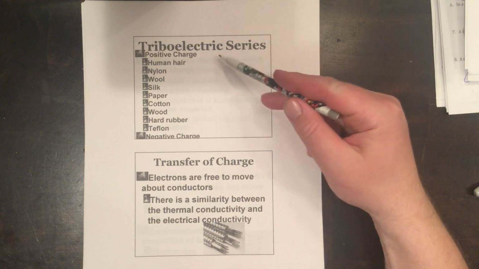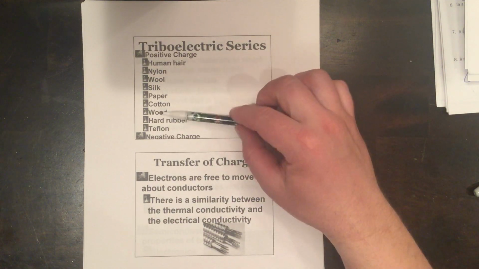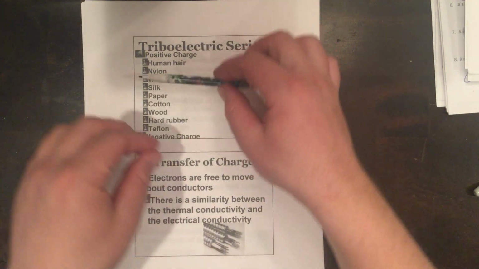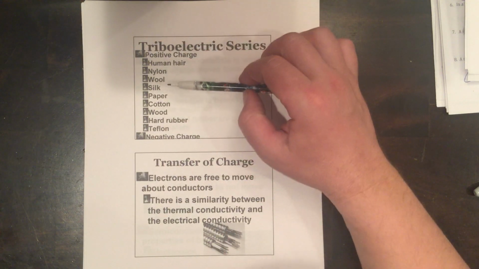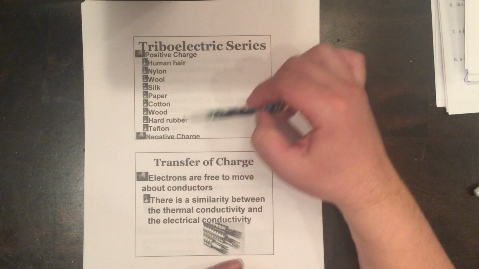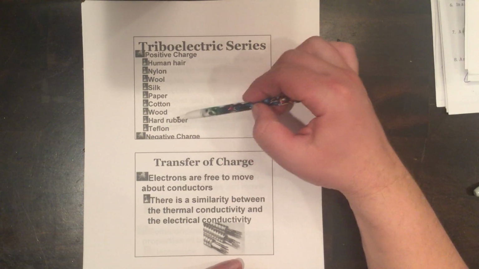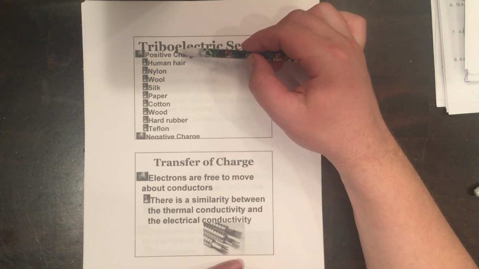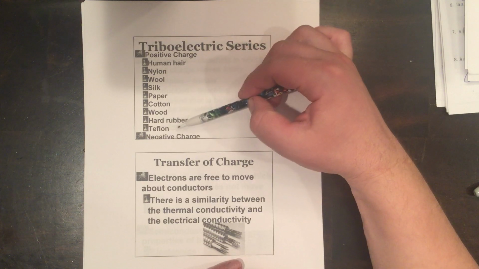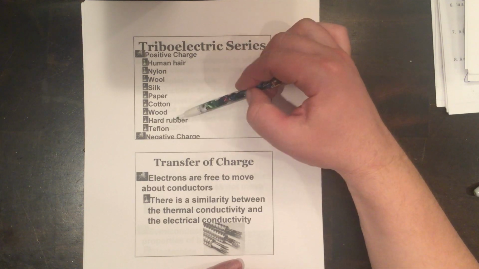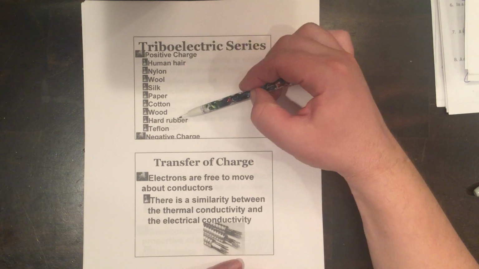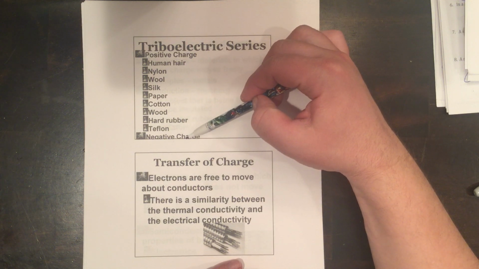So here's our series. If you take two things in here, you could get a series that's way longer than this. This is a short one. But let's just look at rubber. I know it says hard rubber, but who cares? Rubber is towards the negative end. Human hair is positive. So if you rub human hair and rubber together, the human hair will be left positive. The rubber will be left negative.